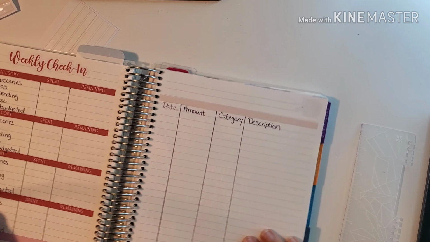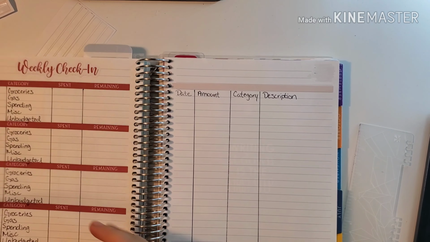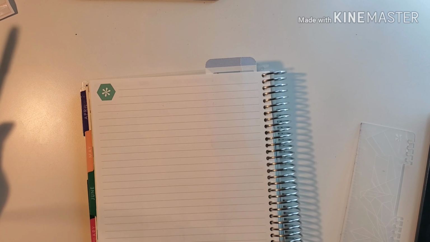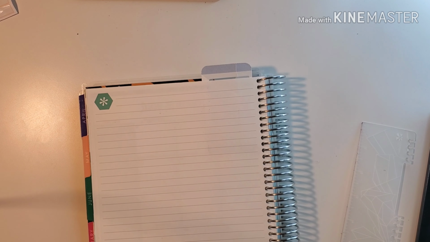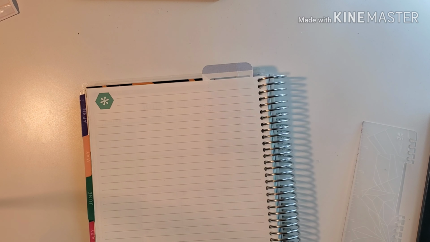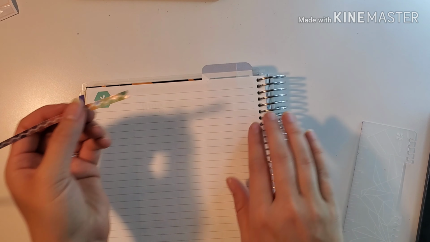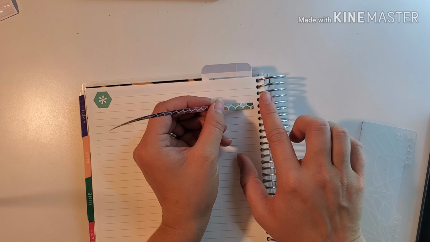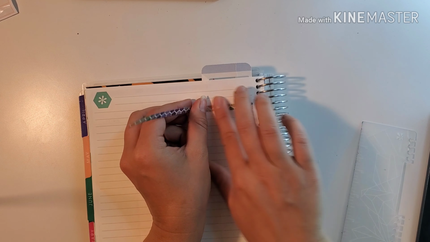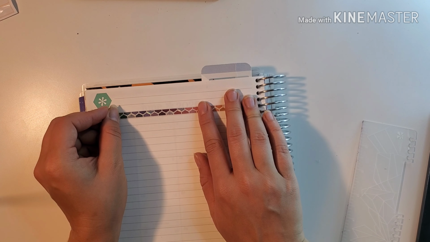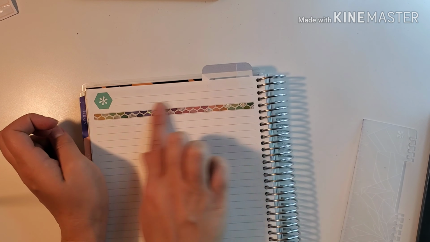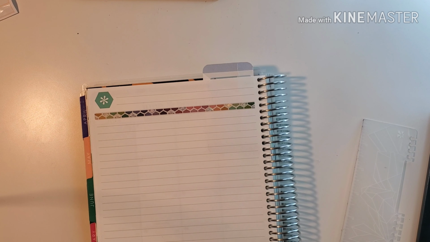Alright, so there's that. So the last thing we're going to do is our paycheck breakdown, and we're going to do that over here. And then we are going to use Erin Condren. So we're just using whatever I have laying around the house, and this kind of matches.